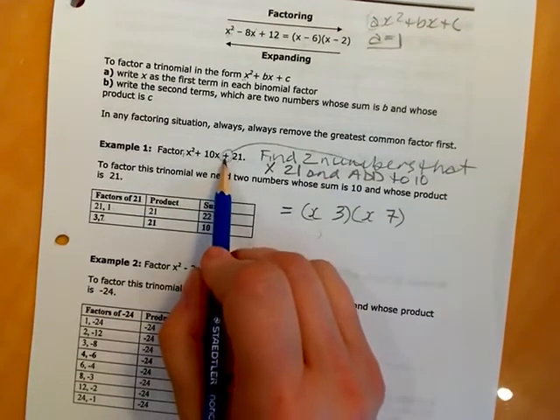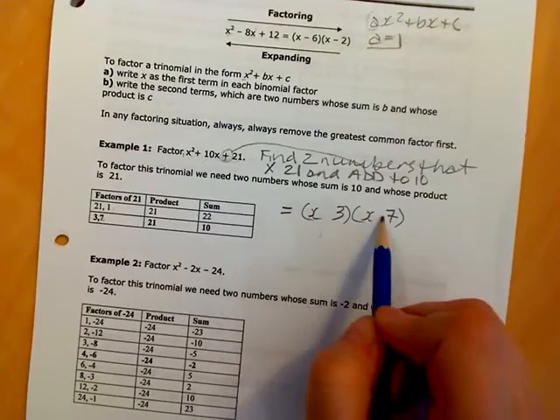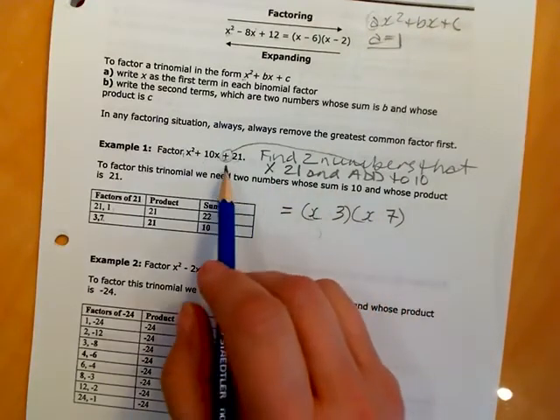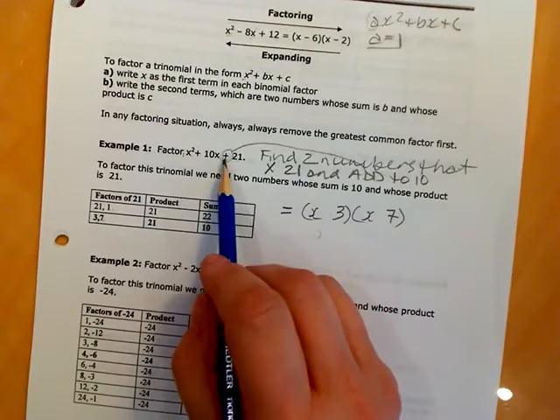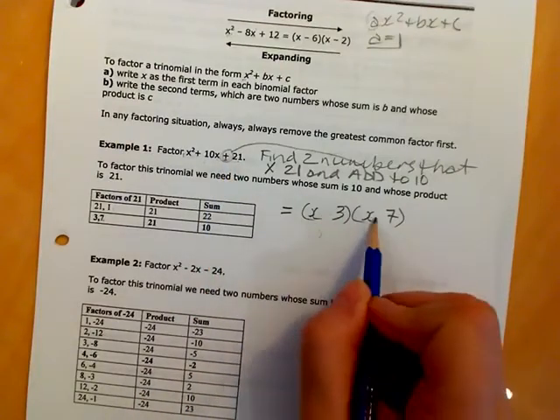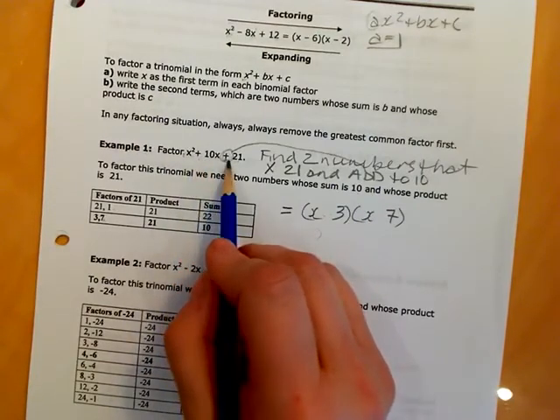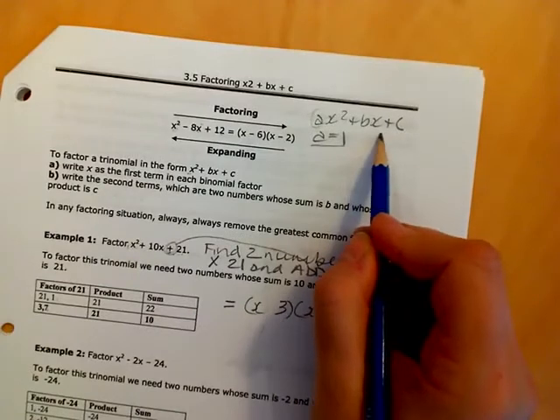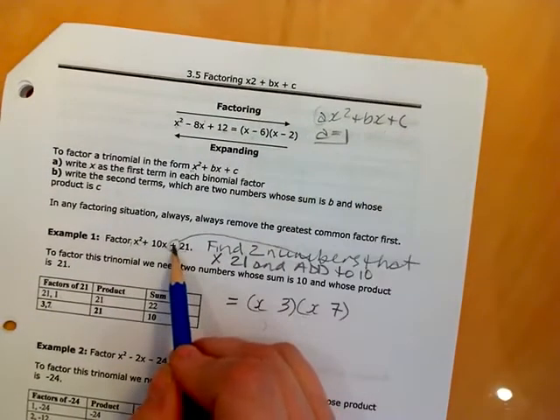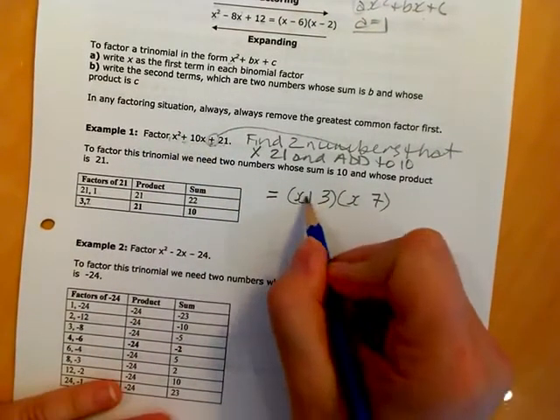You always look at the last sign first. If this sign is positive, that means the signs in the brackets will be the same, because we know when we multiply two numbers, if the signs are the same, both positive or both negative, the product will be positive. So if this is positive, that means these signs are the same, and then this will tell you what they are. So first we look at the sign of c. If c is positive, the signs are the same, and then this tells us what they are. In this case, the signs are the same, and they're both positive.